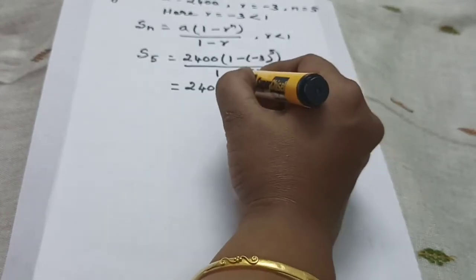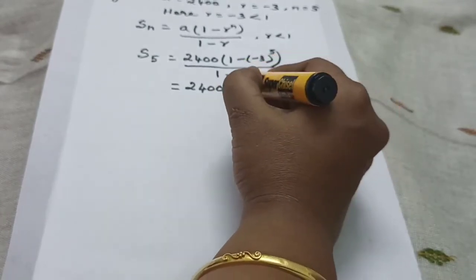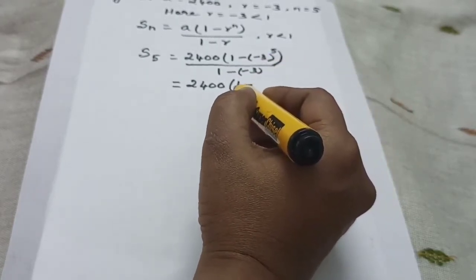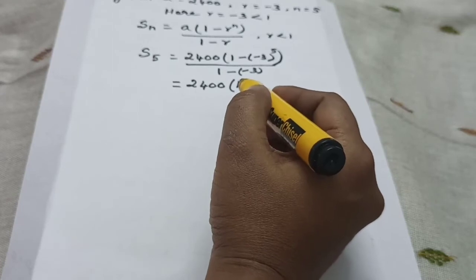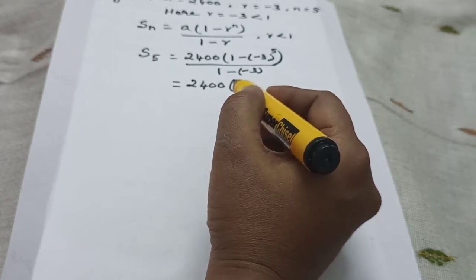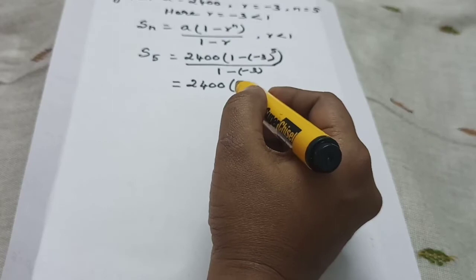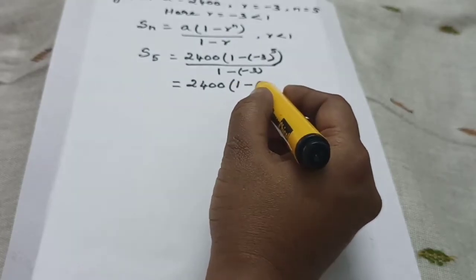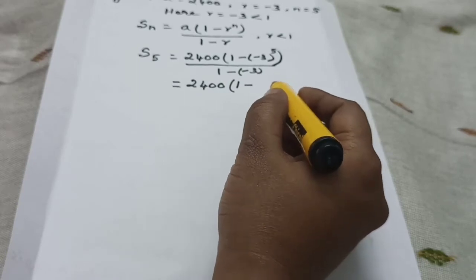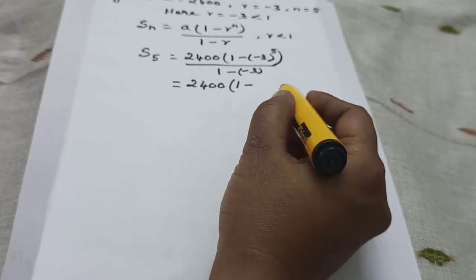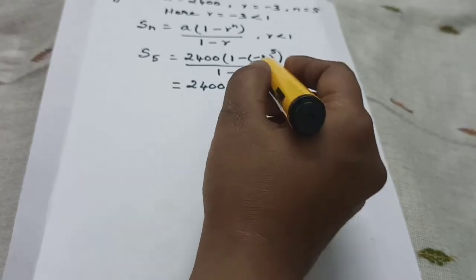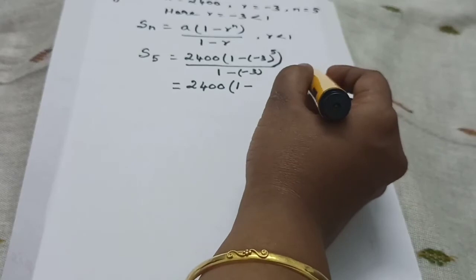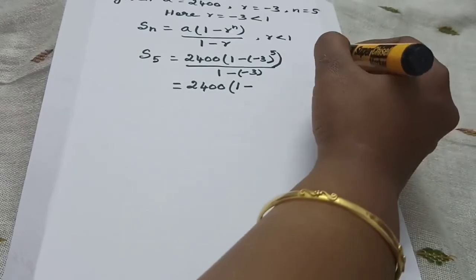Then equal to 2400 into, 1 minus 3 the whole power 5 is minus 3 into minus 3 into minus 3. How many times do you want to multiply? 5 times. 3 3s are 9, 9 3s are 27. 27 into 3 is 81. Then 81 into 3 is, shall we check?